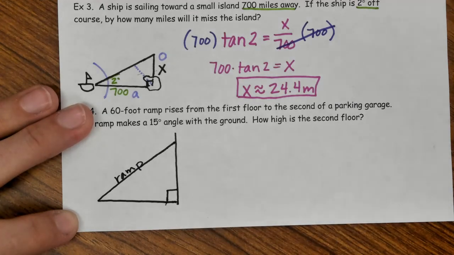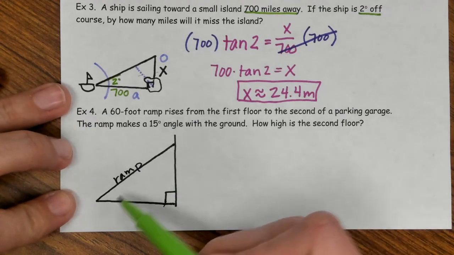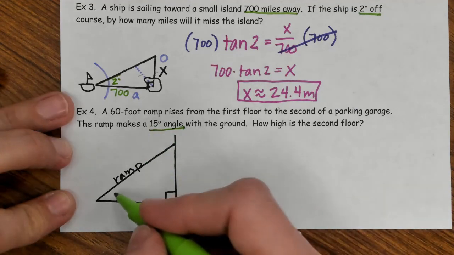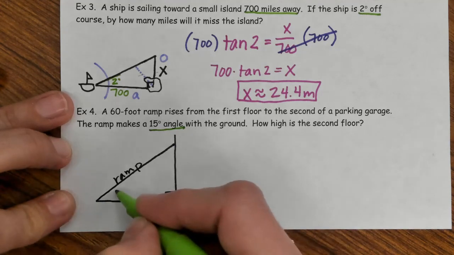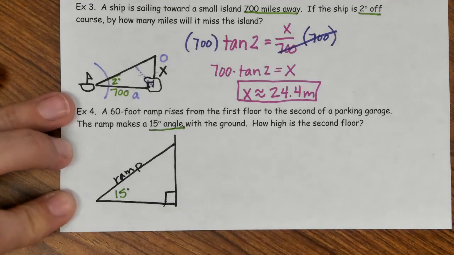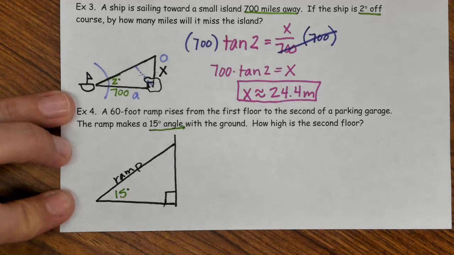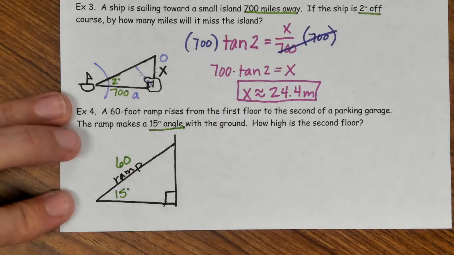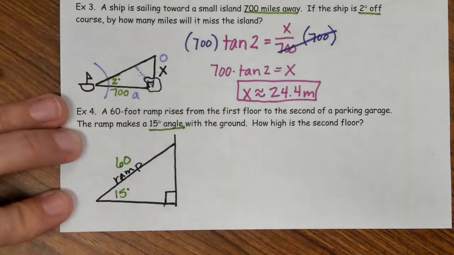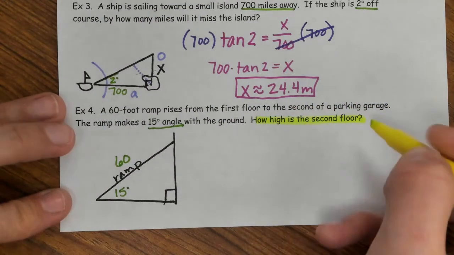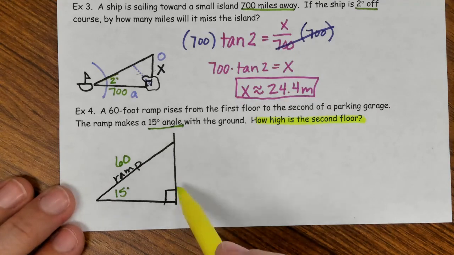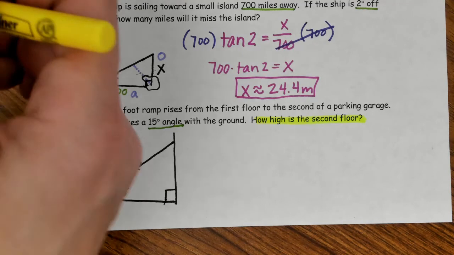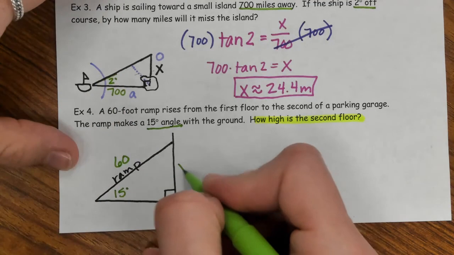It states on here that it's going to go up to the second floor. The ramp makes a 15-degree angle with the ground. So here's the ground. We have our 15-degree angle. We know that it's a 60-foot ramp. So our ramp is 60 feet. We want to know how high is the second floor. So we're looking at height. So here's the ground floor. First floor will probably be over here, and here's our second floor. So we want to know this right here.